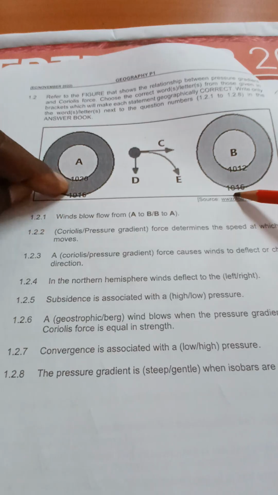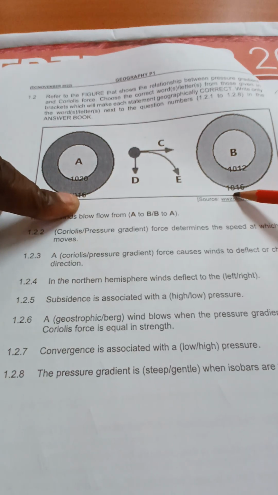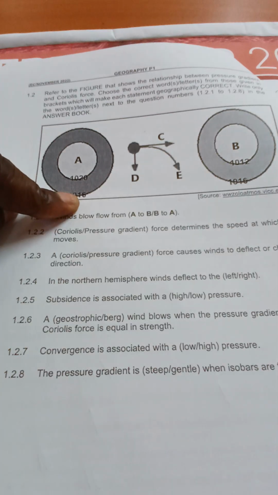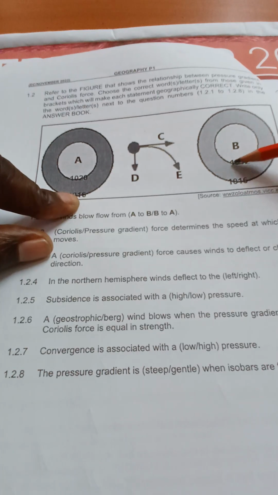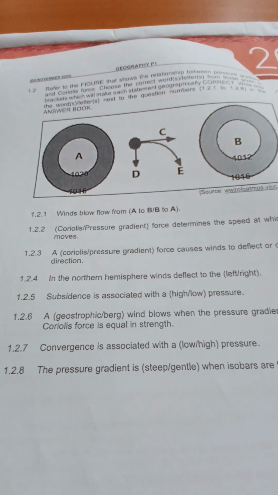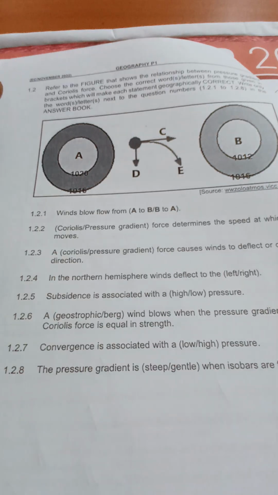The isobar that we have here is 1020 hectopascals, then we've got 1016, which means there's an isobaric interval of 4 hectopascals. Same applies with B. This is a low pressure. Why? Because you've got low pressure at the center and the pressure increases as you go outwards. So the isobar here is showing 1012, then here is showing 1016, which means the isobaric interval, the difference in pressure between two isobars, is 4 hectopascals or 4 millibars. That's what we have here. Okay, let's move on to the next one.